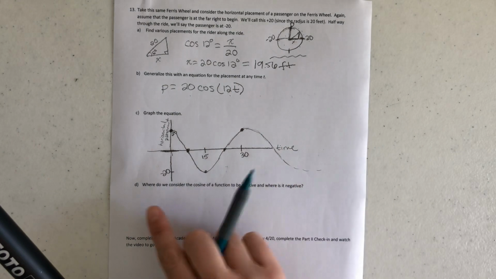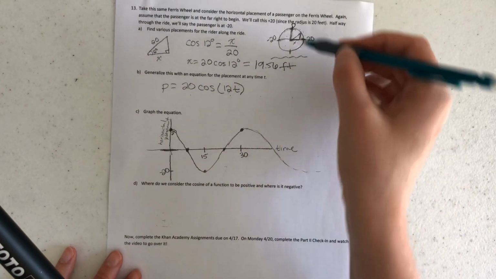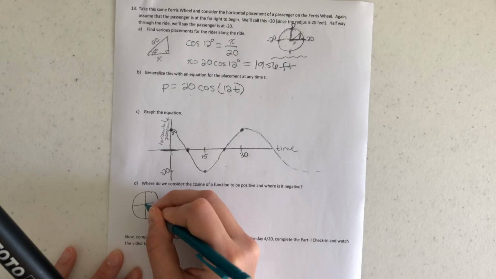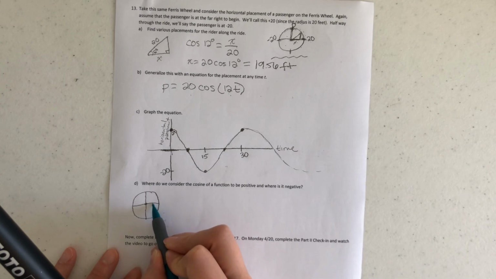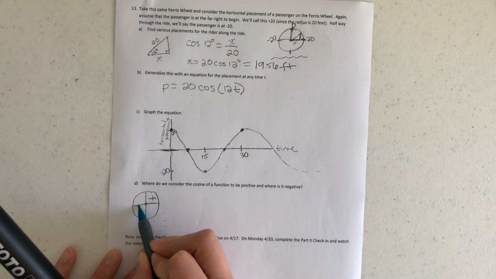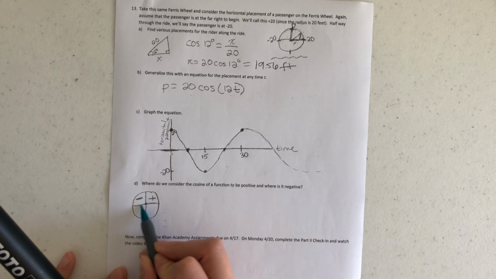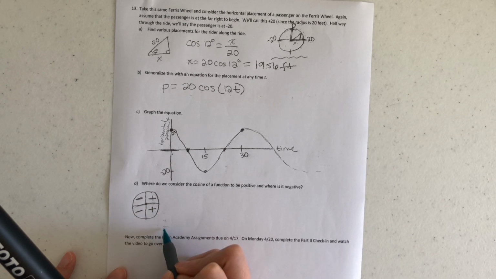All right, but where do we consider the cosine to be positive and negative? So you could think about that with a circle here at the center, thinking about cosine as being our x values here. These are going to be positive. If I go over here, these are going to be negative. Down here, these are still going to be to the left here, negative. And then right here, I'm going to begin to be positive again.